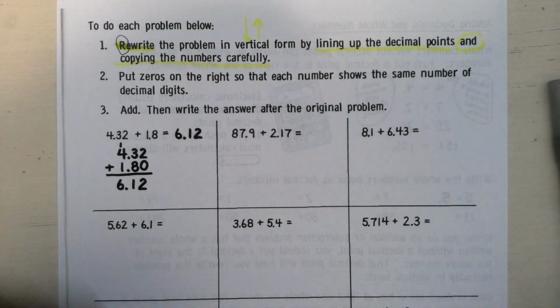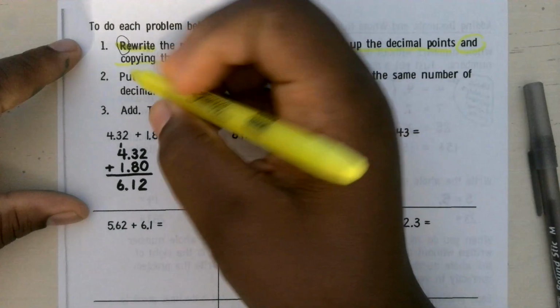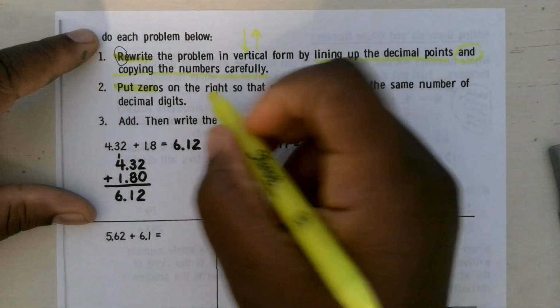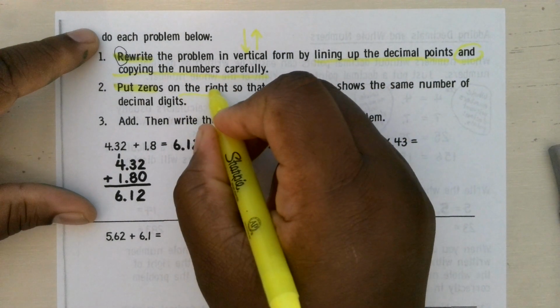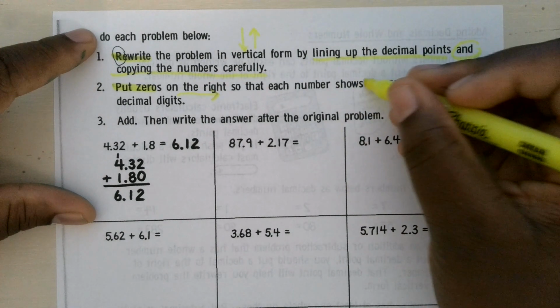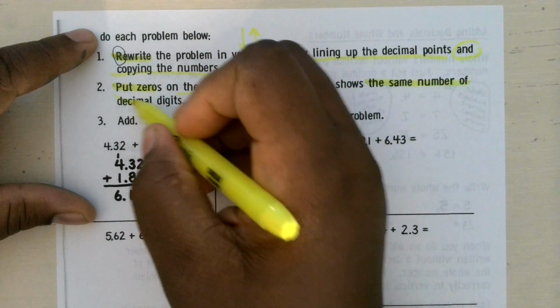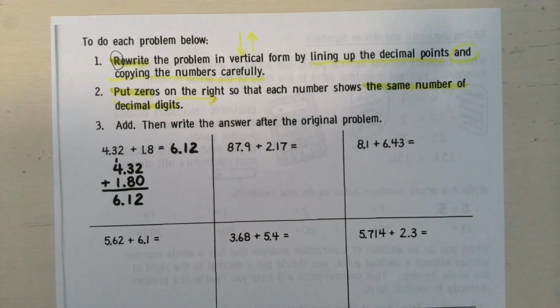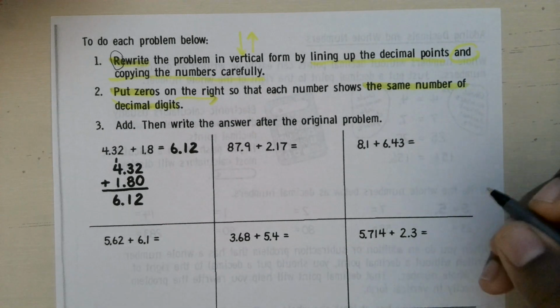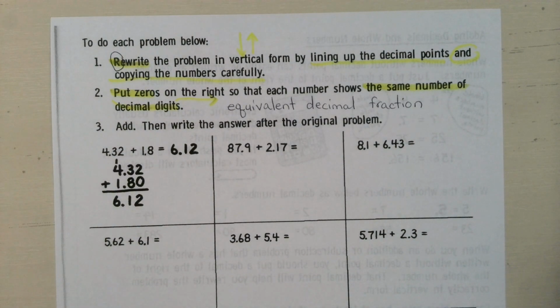Step 2 is you're going to put zeros on the right, that's this way, so that each number shows the same number of decimal digits. You're going to make an equivalent decimal fraction. And then you'll just need to add.